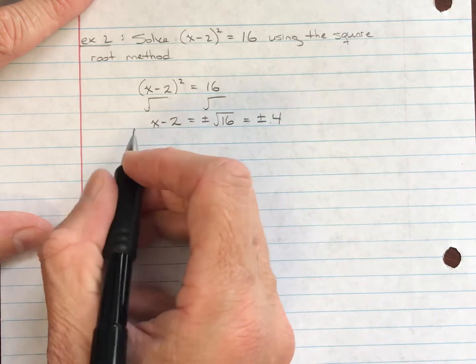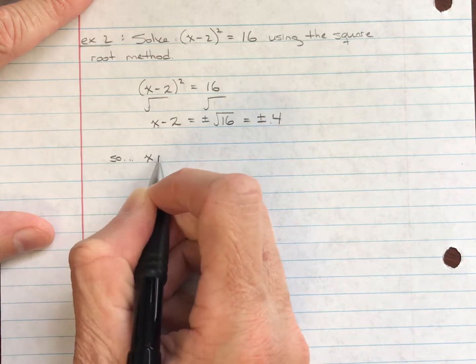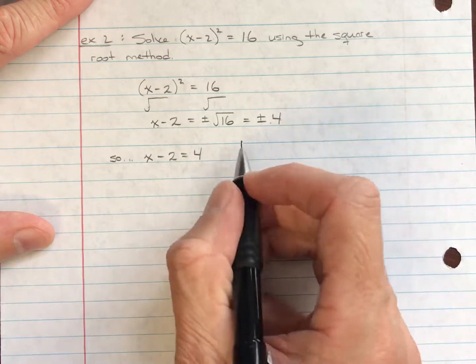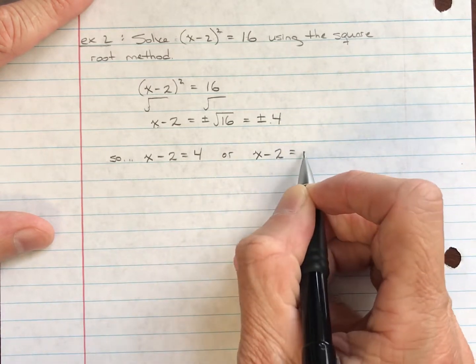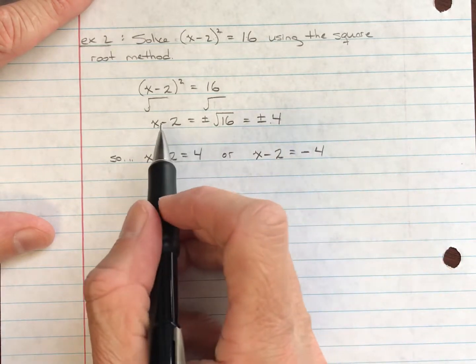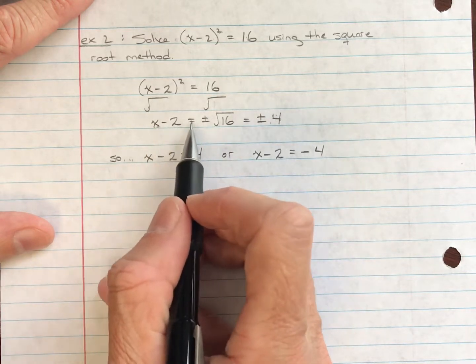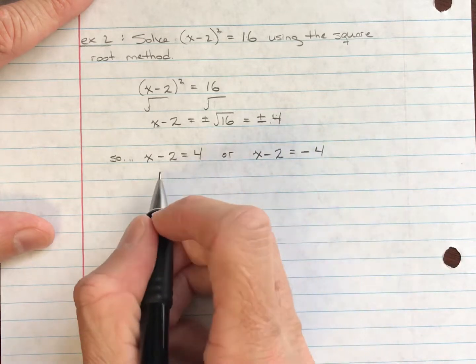So I have x minus 2 equals positive 4, or x minus 2 equals negative 4. Again, I have two possibilities here. x minus 2 is equal to the positive 4. x minus 2 is equal to the negative 4. And I can solve both of these linear equations.